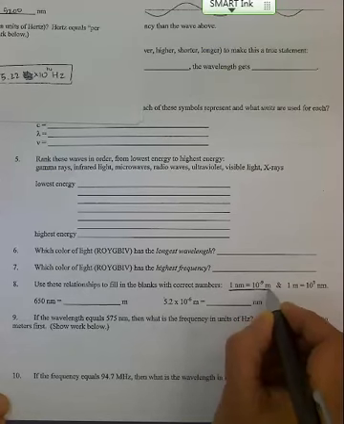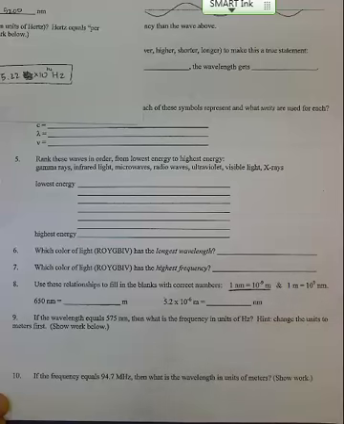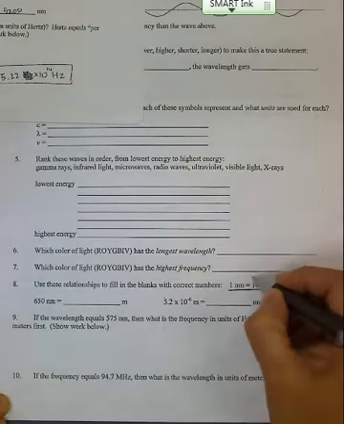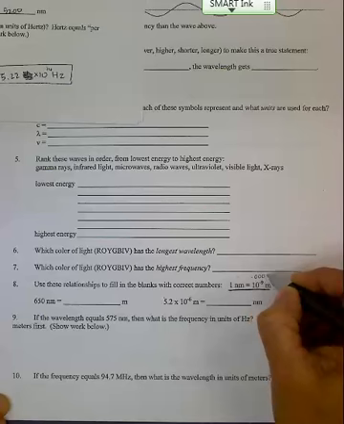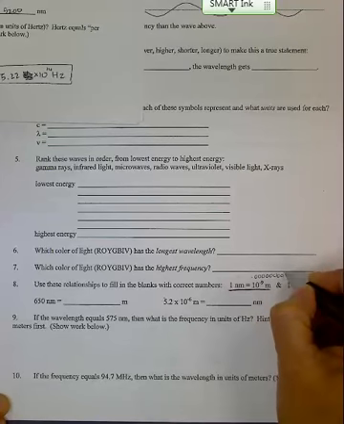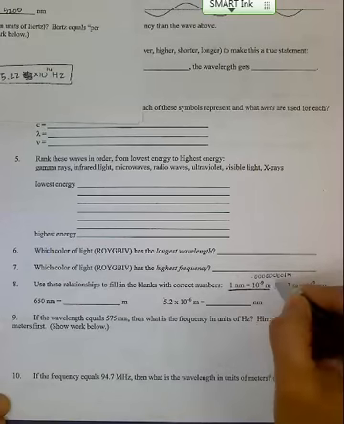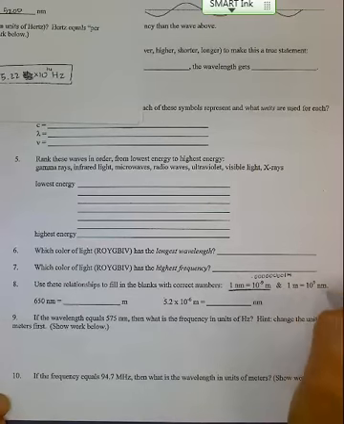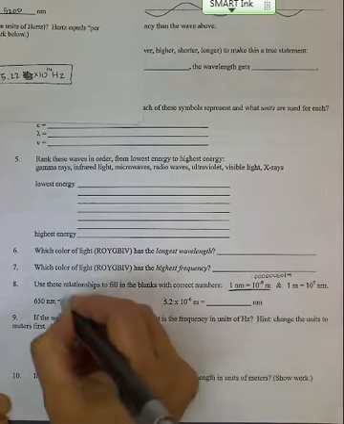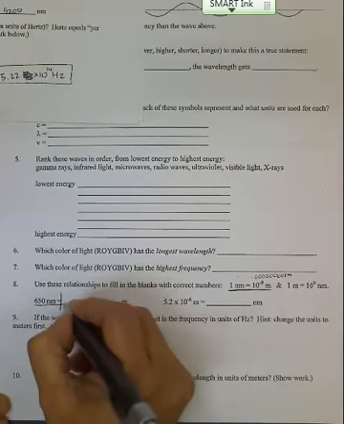A nanometer is a very short distance, like 0.000000001 meters. So it's a very small number, and it can be written as 10 to the negative 9 meters, or 1 meter is 10 to the 9 nanometers. It works either way.